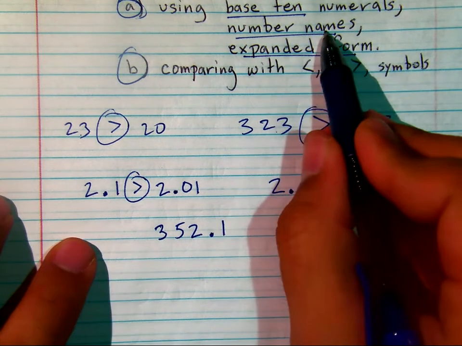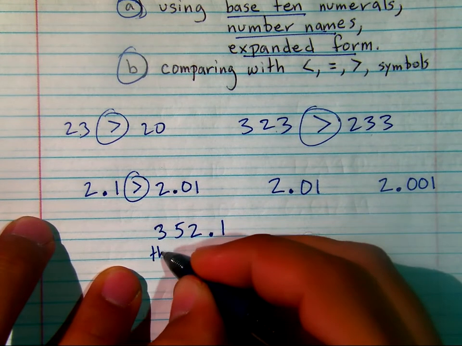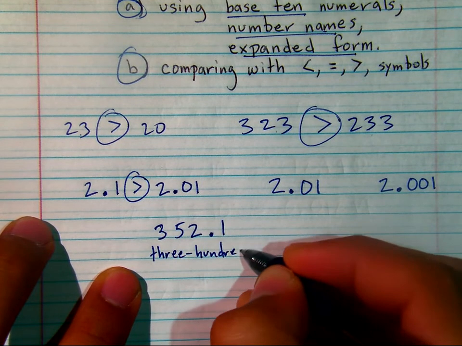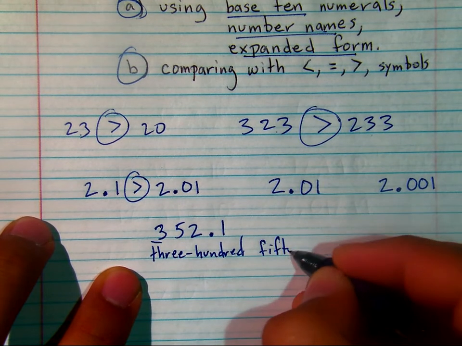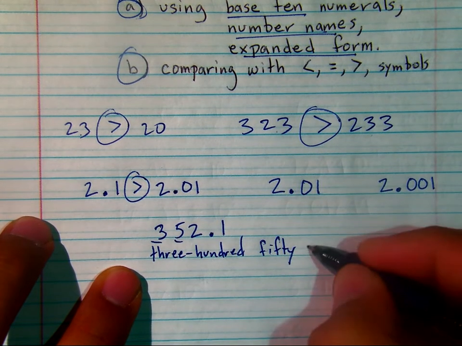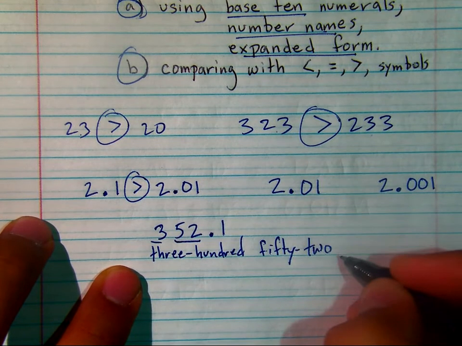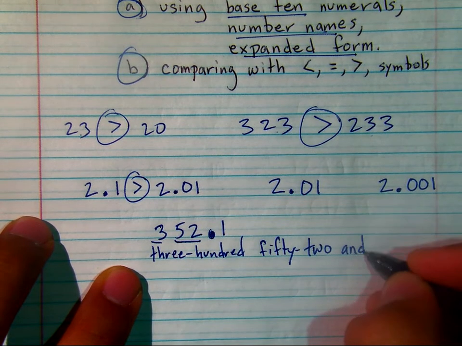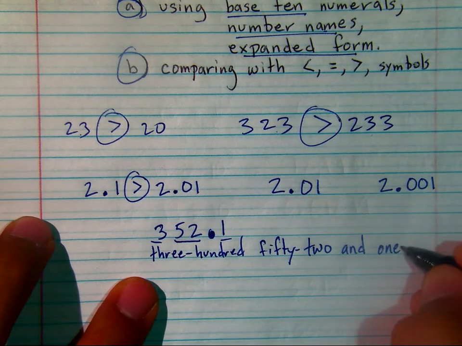Well, the number names, you have to learn how to write these. So 300 is this place. 50 is this place. 52 specifically, and "and" is how you refer to the decimal, and then this place, 1/10.